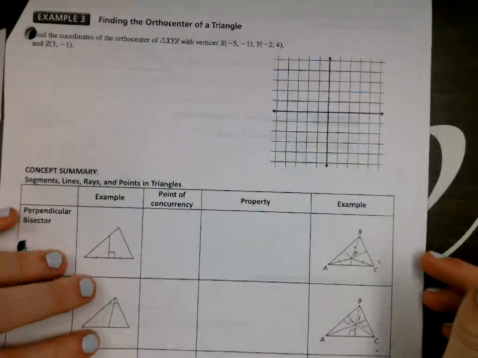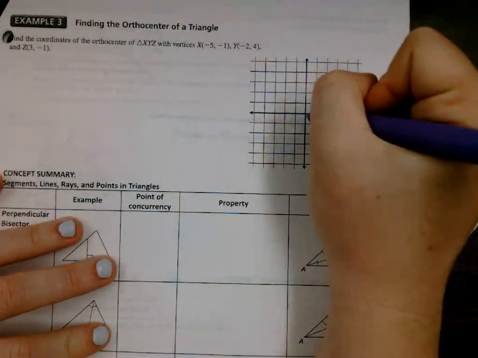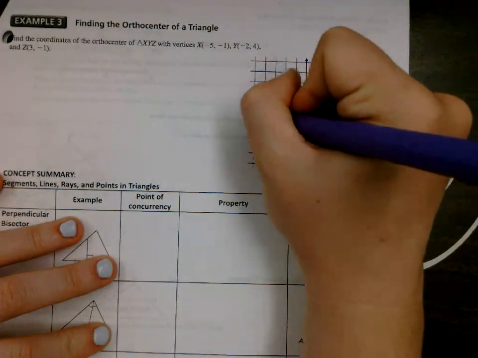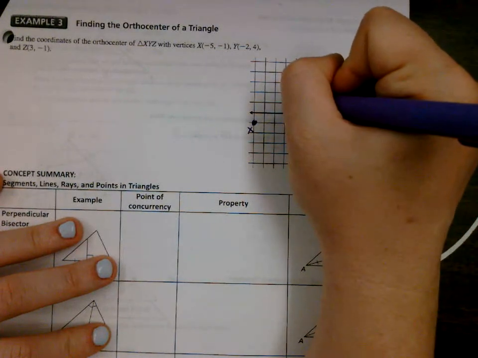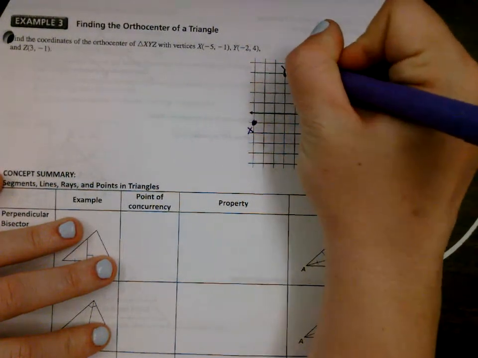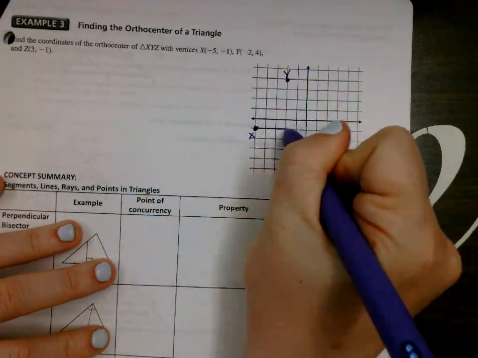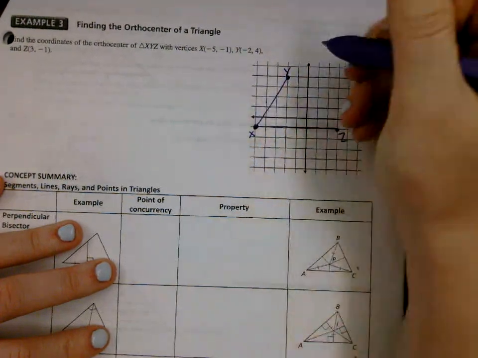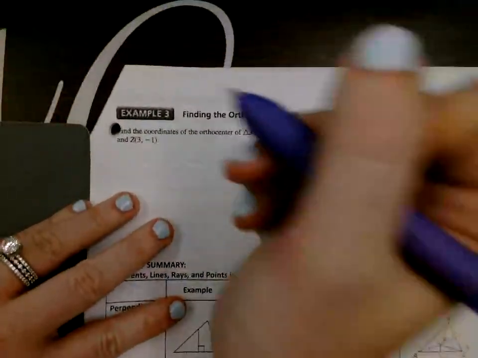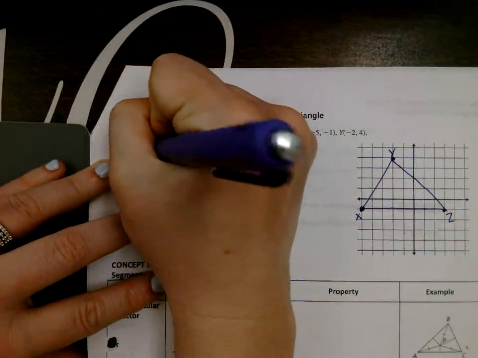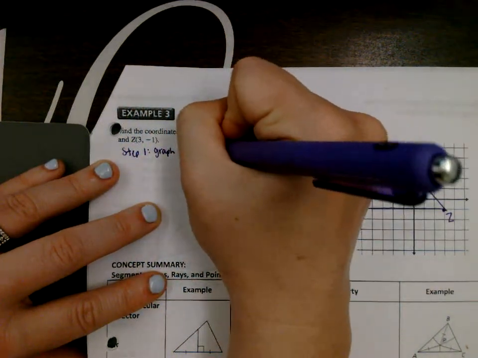Find the coordinates of the orthocenter of triangle XYZ with the vertices of X at (-5, -1), Y at (-2, 4), and Z at (3, -1). Okay, so step 1 is that we graph it. So let me write that kind of small here. So we graph triangle XYZ.